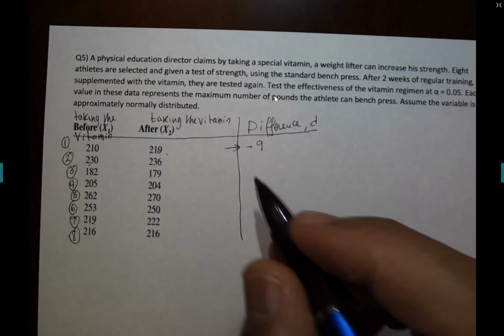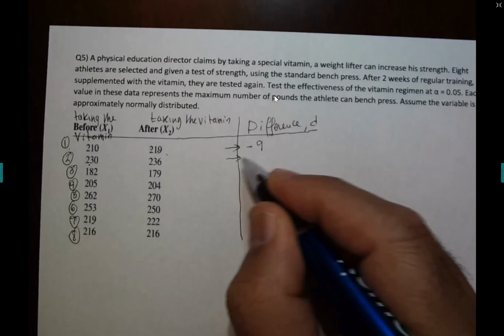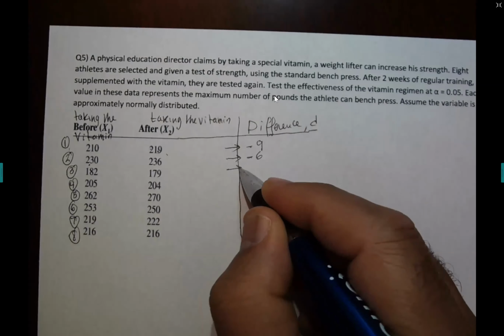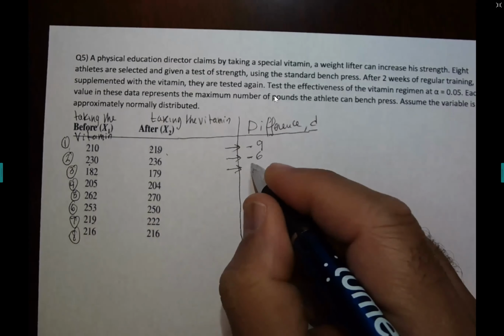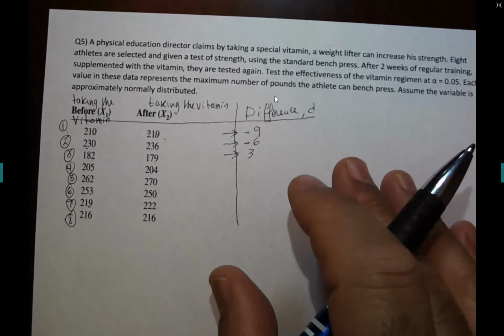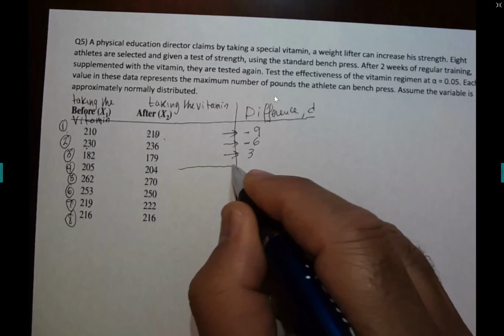210 minus 219. 230 to 236, it's also worked. It's negative 6. Oh, this guy, no, the vitamin didn't work. 182 went down to 179. The difference is 3, positive. Next one, 205, 204 went down. Didn't work.